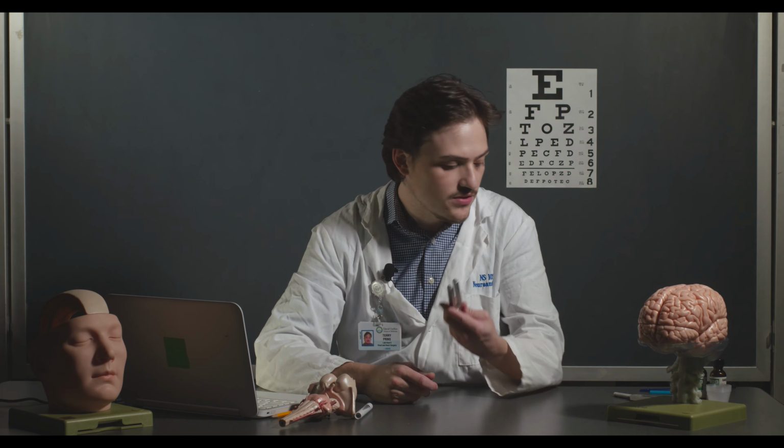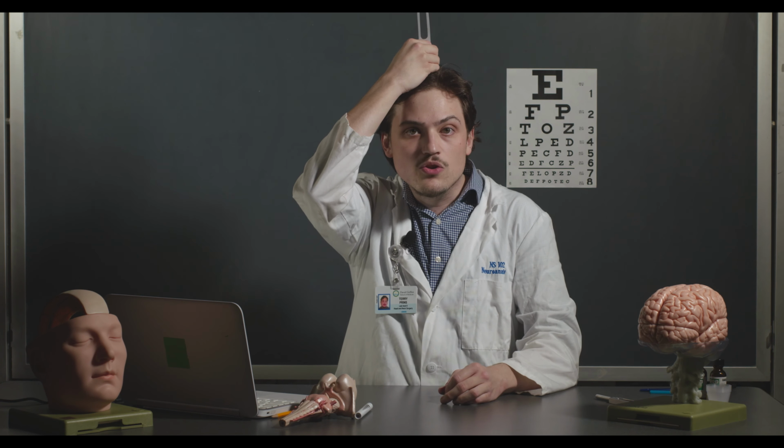Another test for auditory is the Weber test. So instead of using a 512 hertz tuning fork, they use a 256 tuning fork. So let me turn this one. And essentially in this test, you put it directly on the top of the head, and you should hear it the same in both ears. If you don't, that indicates that there may be a problem with audition.